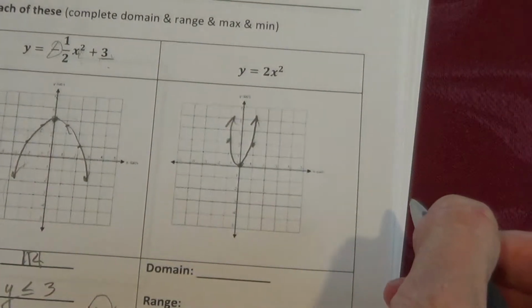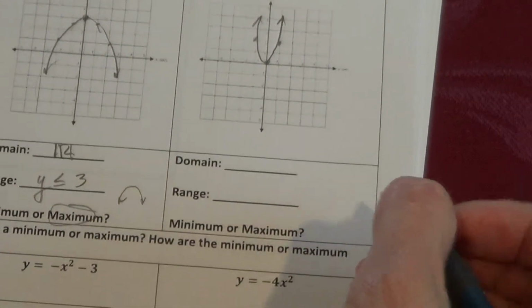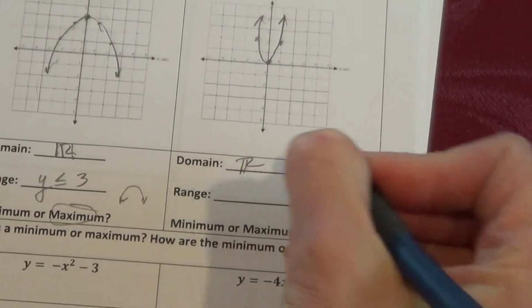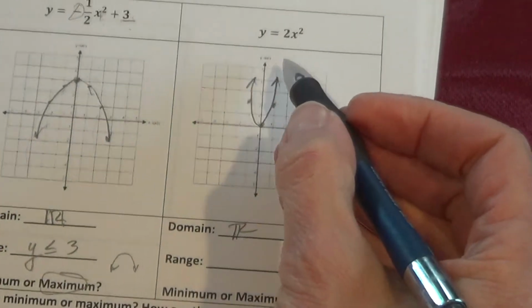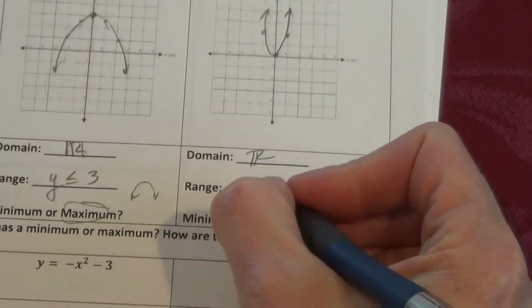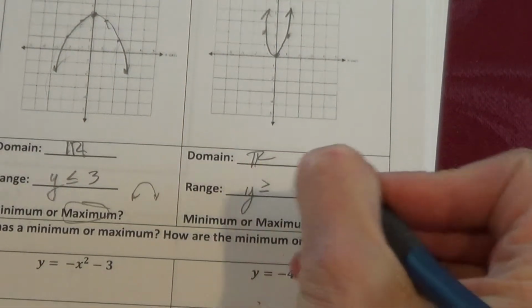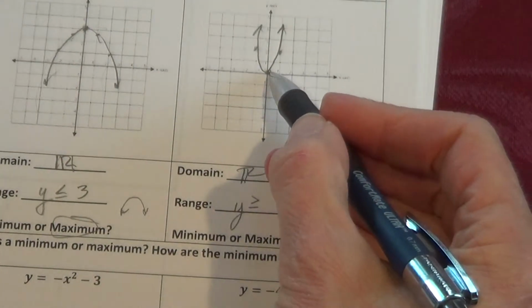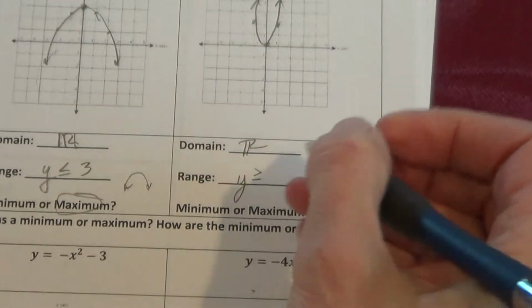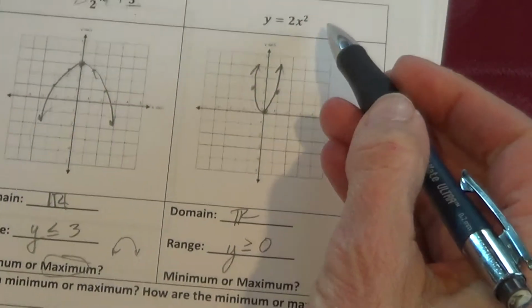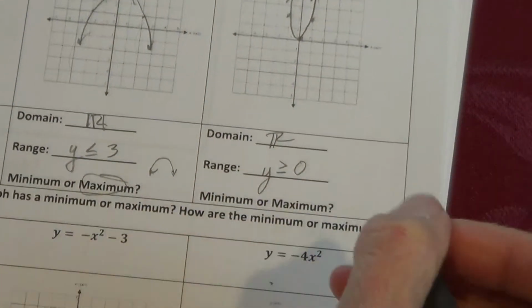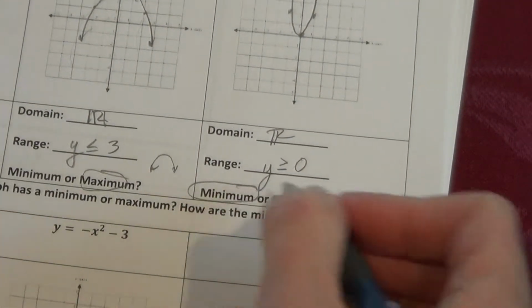It's just real narrow, we say that that's a stretch. The domain again is all real numbers. Because it is not reflected, we know that the range is y is greater than or equal to, and now we go to the minimum point on that, which is 0. Or you can do your k value, same thing. Okay, and that is a minimum.